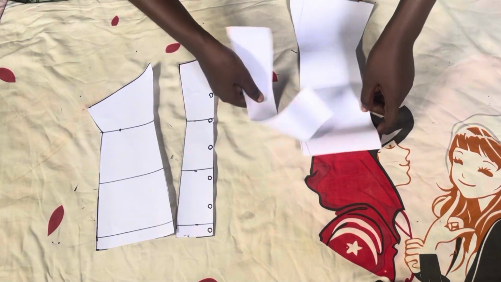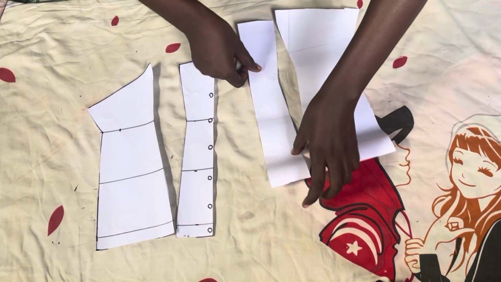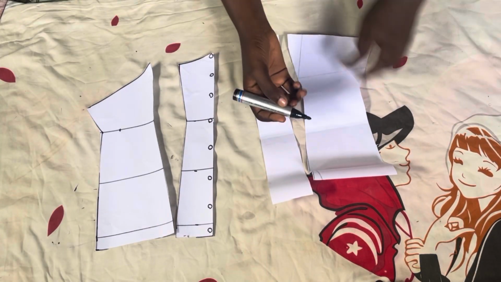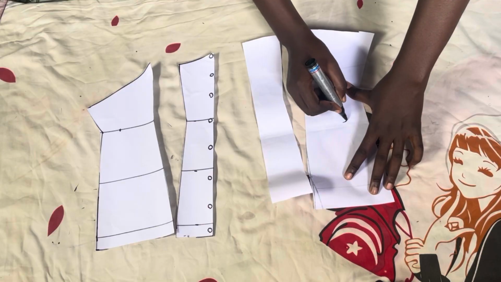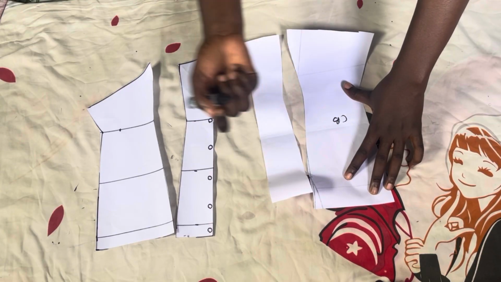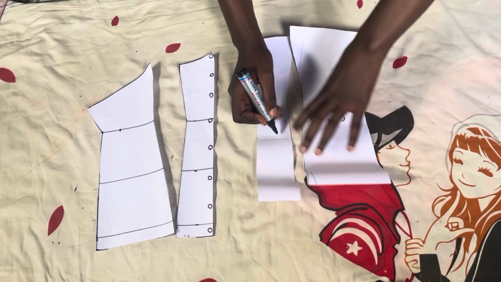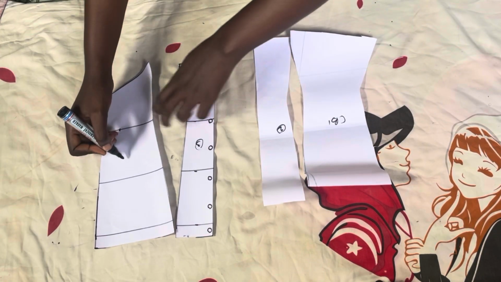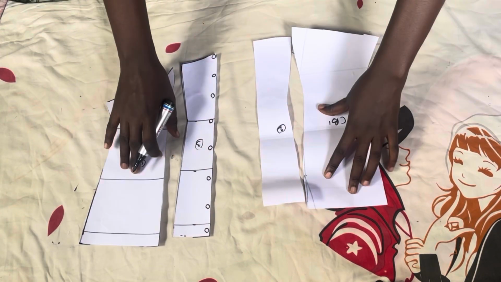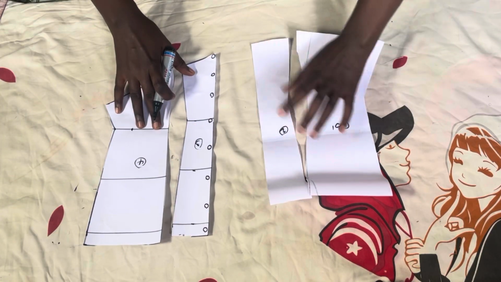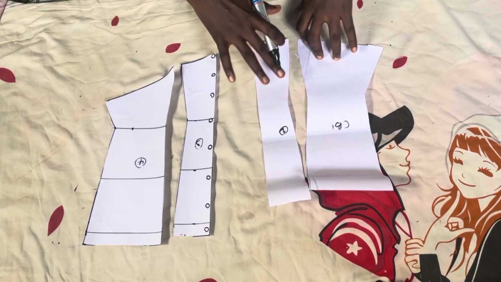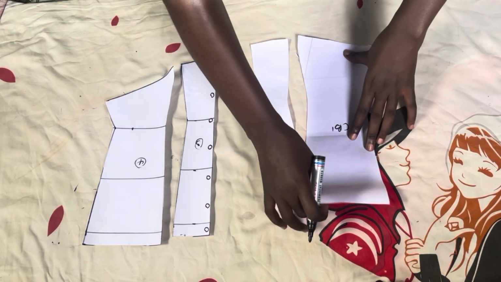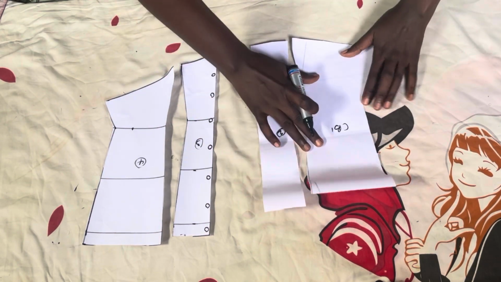As you can see, I'm just going to align them properly so you see them better, and then I'm going to go ahead now to just label all my back pieces. You want to make sure you label this in a way that you understand, because you can see that the opposite one here, our CB1 and CB2, has a different shape from our CB3 and CB4. So you want to go ahead to label this in a way you understand, so you do not get confused while you're sewing them.